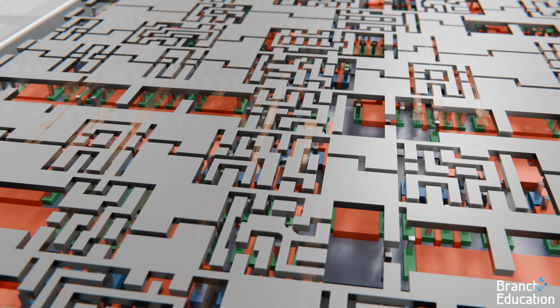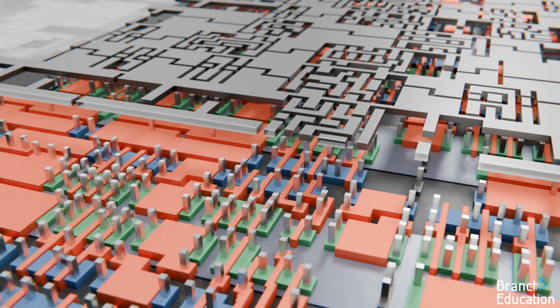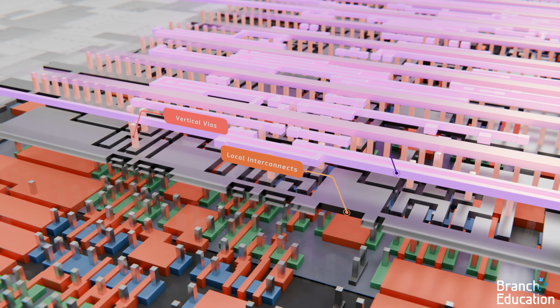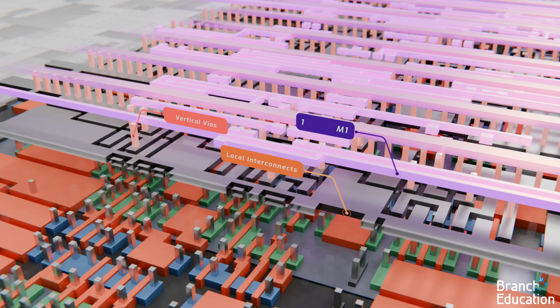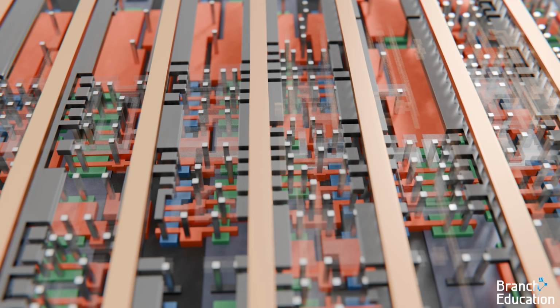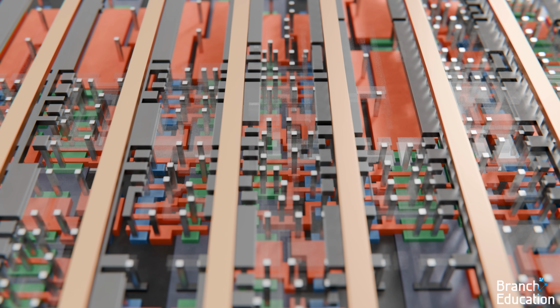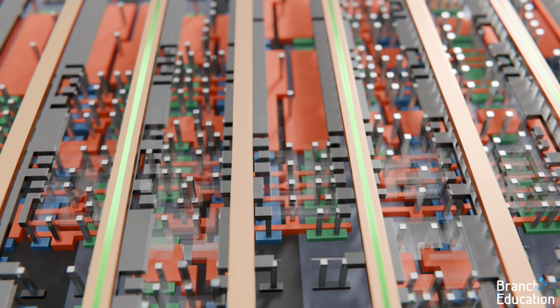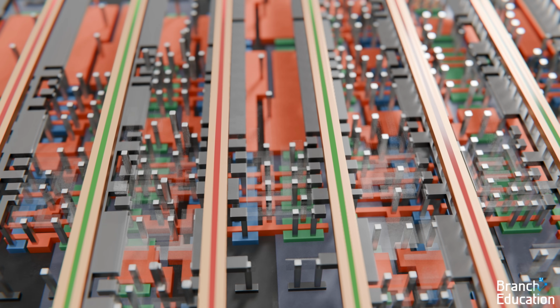In order to connect each of the 160 standard cells together, a higher layer of vertical vias and wires called Metal 1 or M1 is used. When we zoom in, we can find the individual standard cells all fitting between multiple rows of the 1-volt power and 0-volt ground rails.